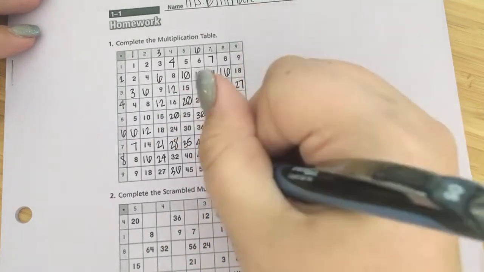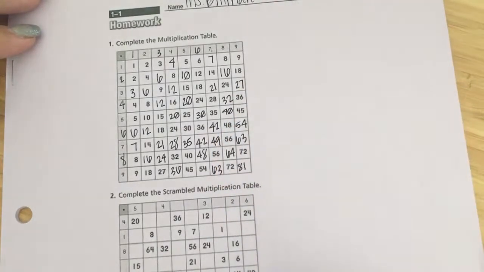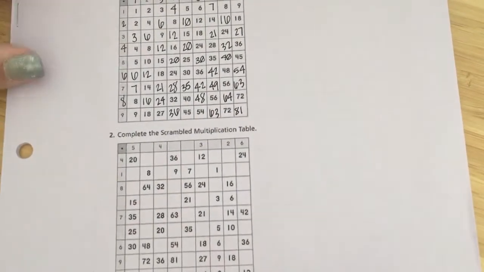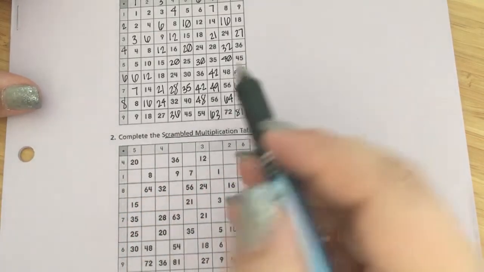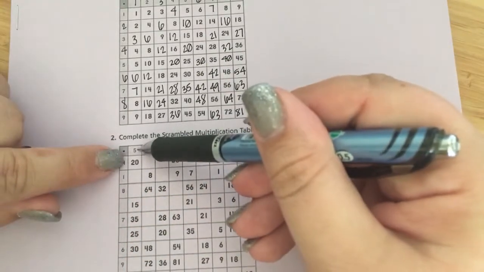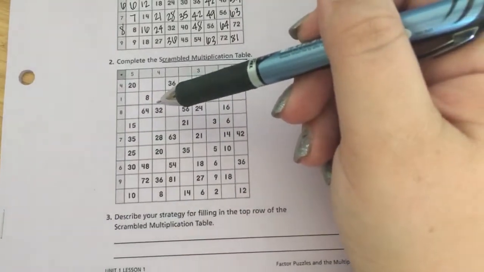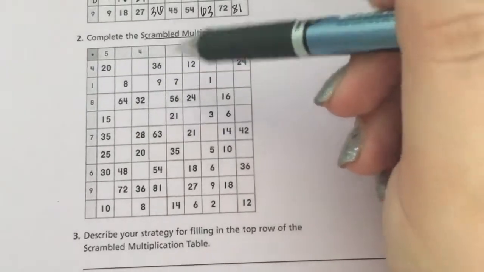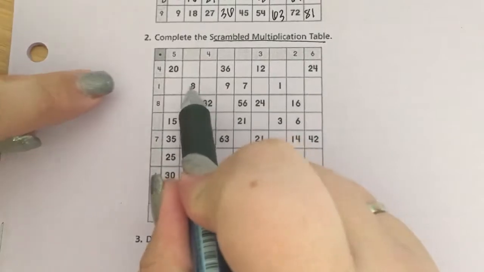So I'm finishing up number 1. That is just a straightforward basic multiplication table. But number 2, okay, so this is a scrambled multiplication table. This one's going to require a little bit more brain power. So they gave me one number of 5 in that column, and then the row of 4. So 5 multiplied by 4 is 20. Okay, cool, I got that one figured out.